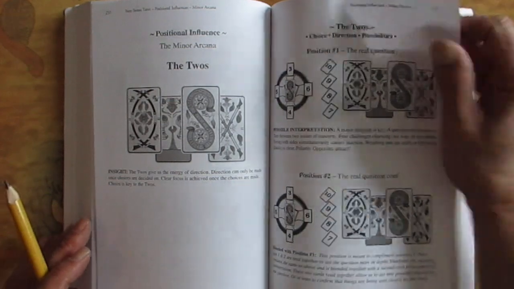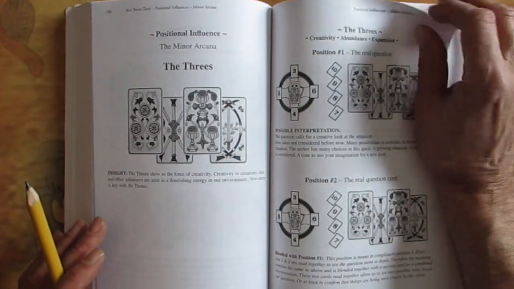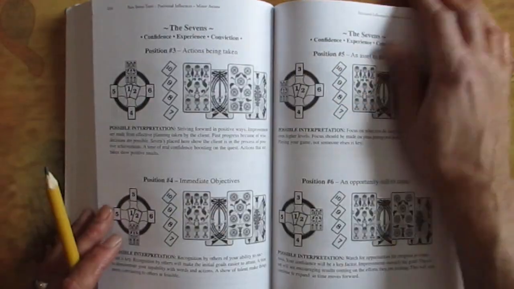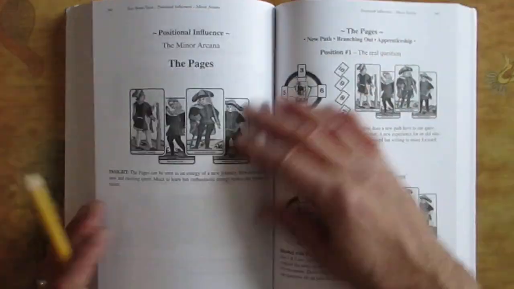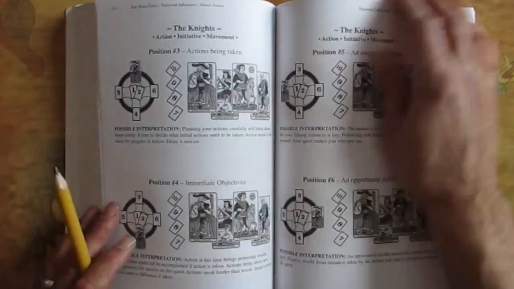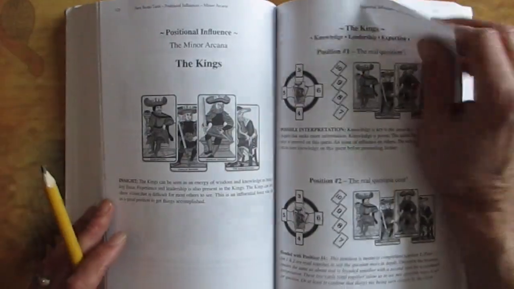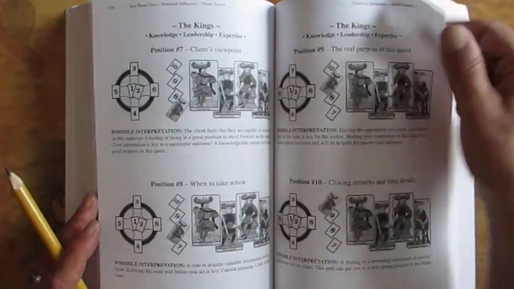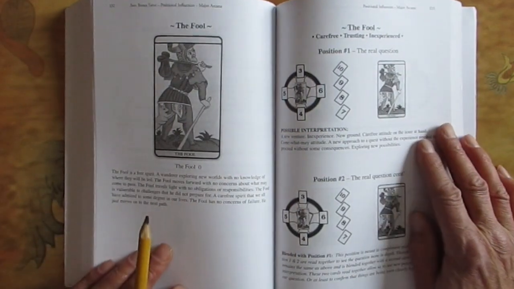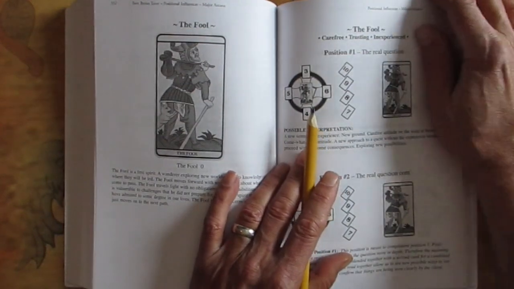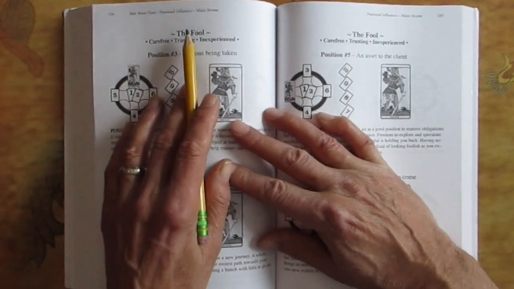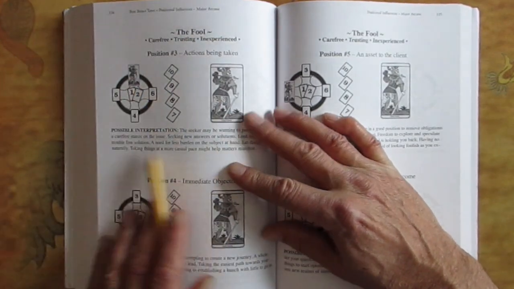Same way with the 2s, 3s, 4s, all the way through, 5s, 7s, through the whole deck. Pages, knights, and kings, and then the major arcana, same way. So what's the Fool going to mean in the number 1 position of a Celtic cross? Number 2 position, Celtic cross. The Fool in the number 3 position, Celtic cross.